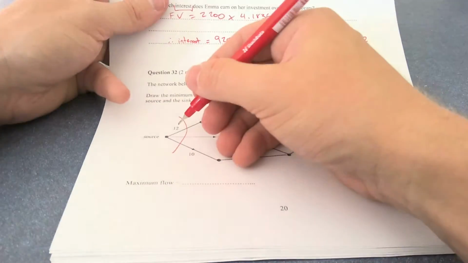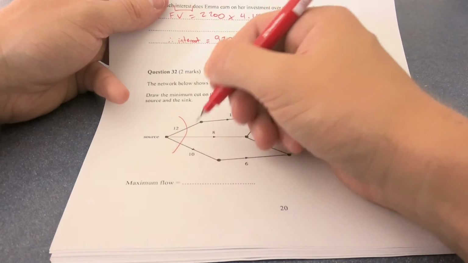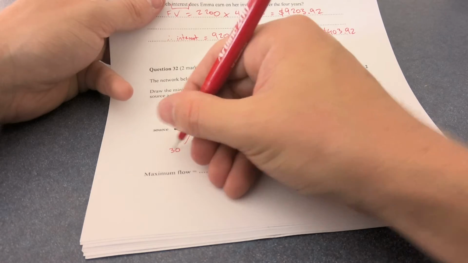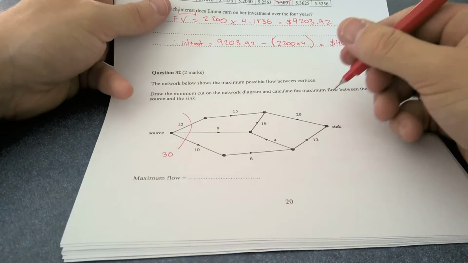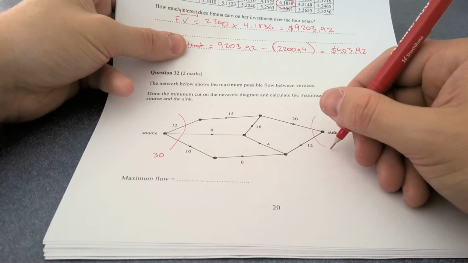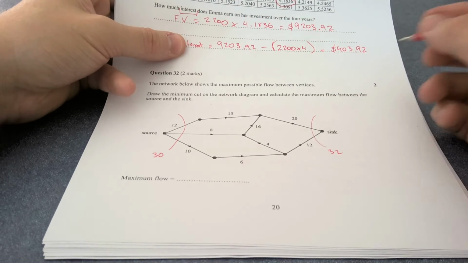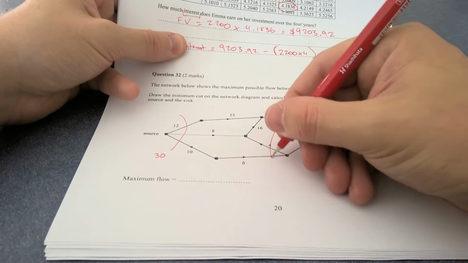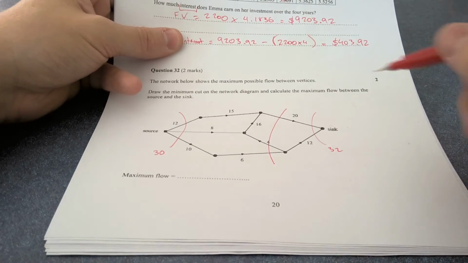So if I try to cut here, that's 12 plus 8 plus 10, so that's going to be 30. So we'll just keep that in mind. If we try to chop here, that's going to be 20 plus 12, and that's 32. If I try to cut here, for instance, now this is a key thing here.